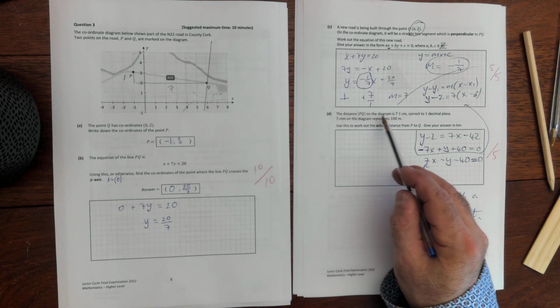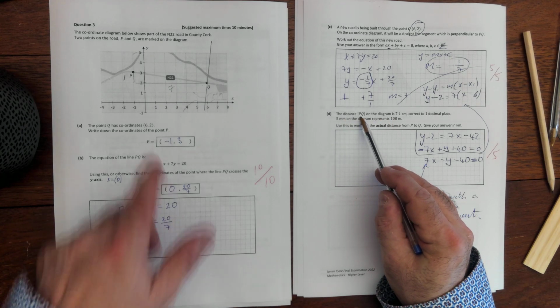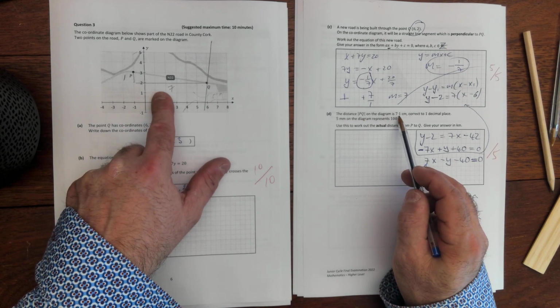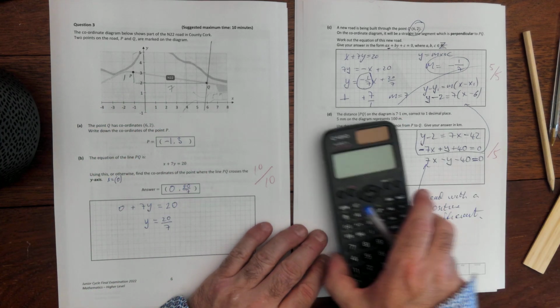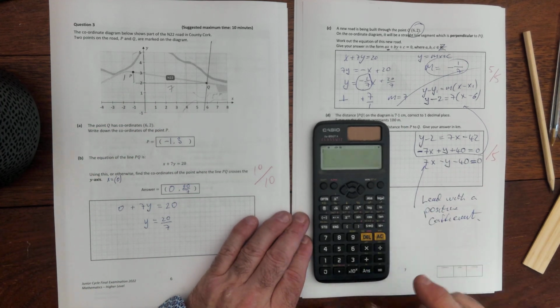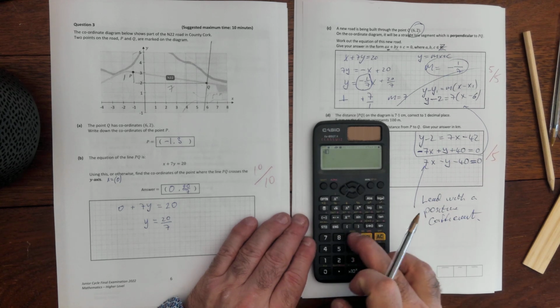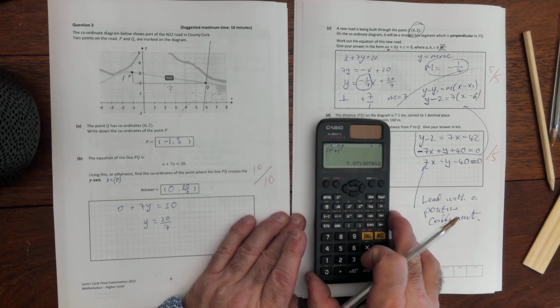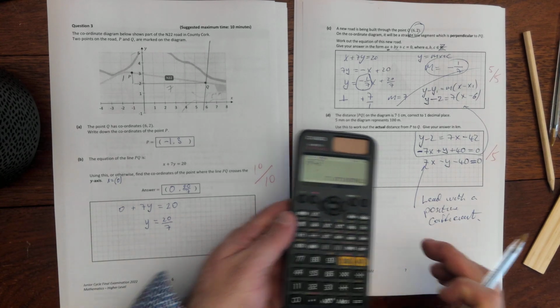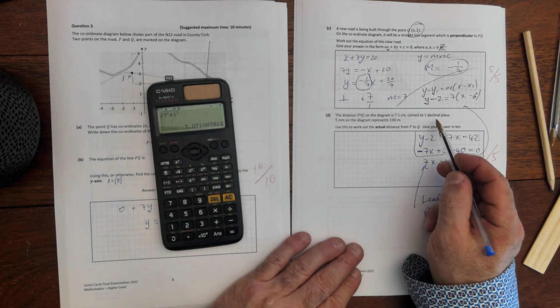The distance from P to Q on the diagram is 7.1. Well, we don't need to take their word for it. We know it's using 7 and 1 in Pythagoras. So it does indeed round to 7.1, correct to 1 decimal place.